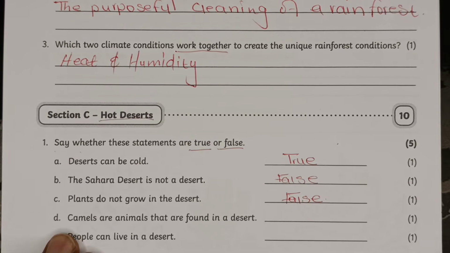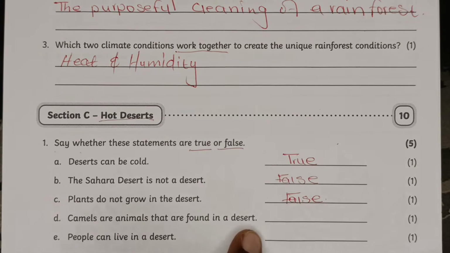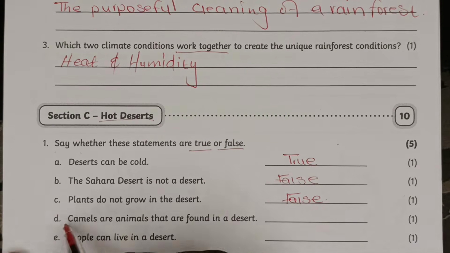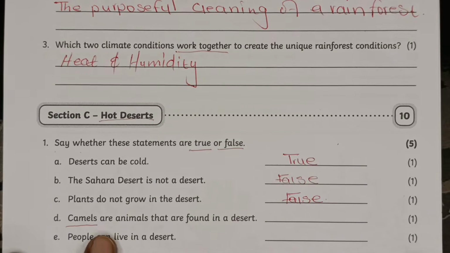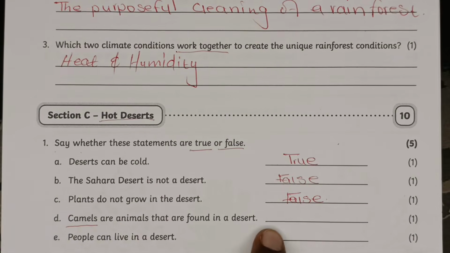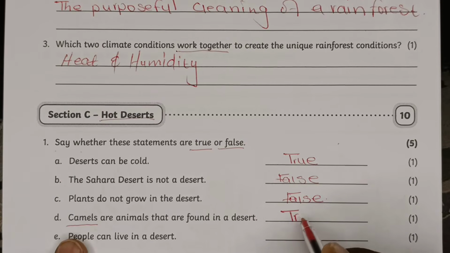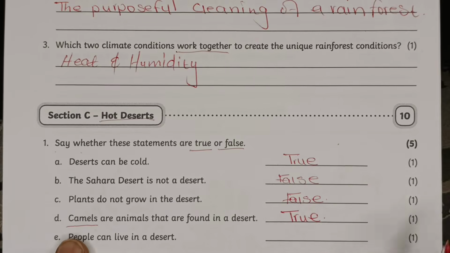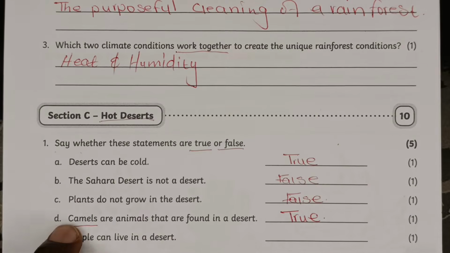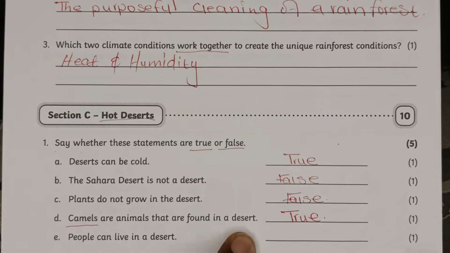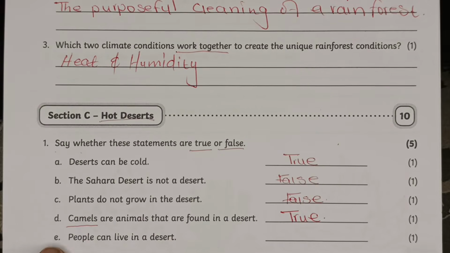Not all plants, but there are plants that can grow in desert. D. Camels are animals that are found in the desert. Is it true or false? This is true. These animals called camels, they are found in the desert.